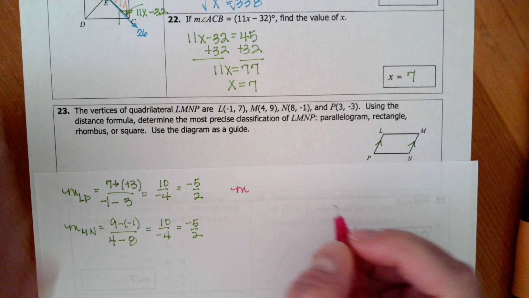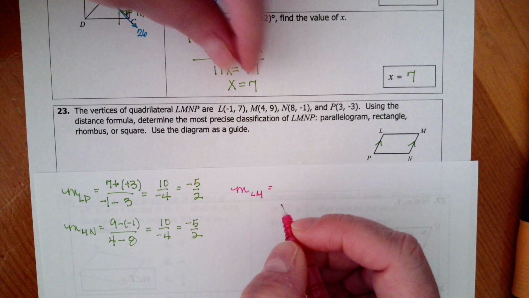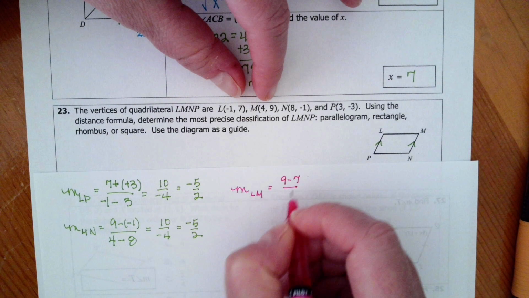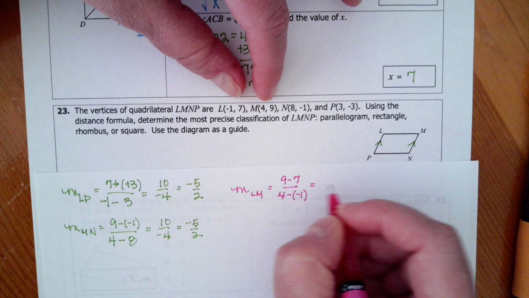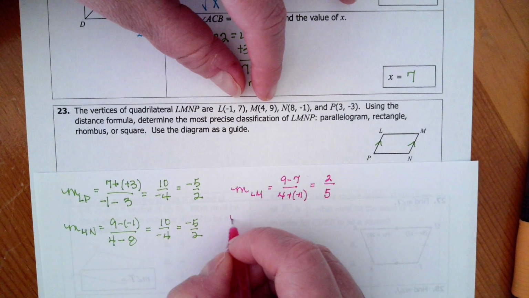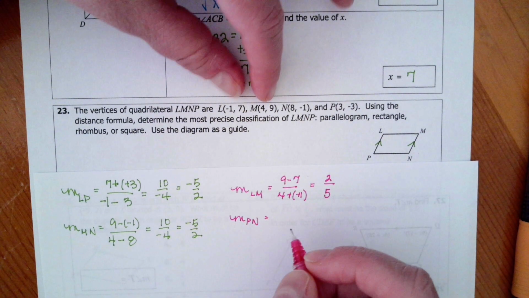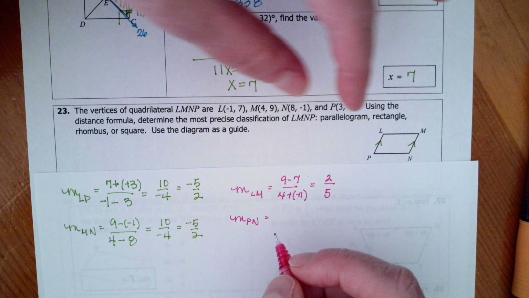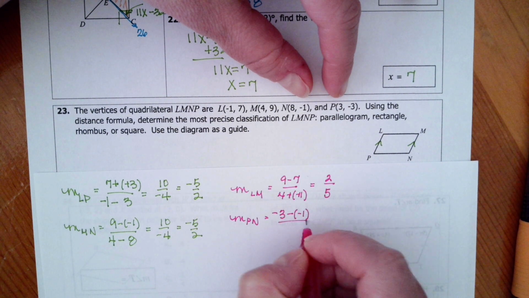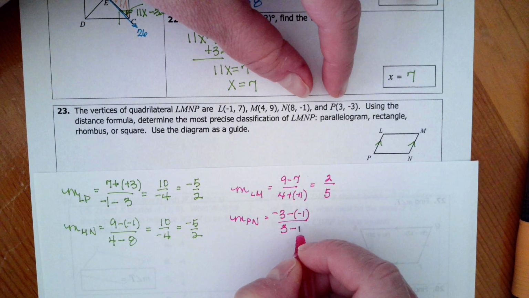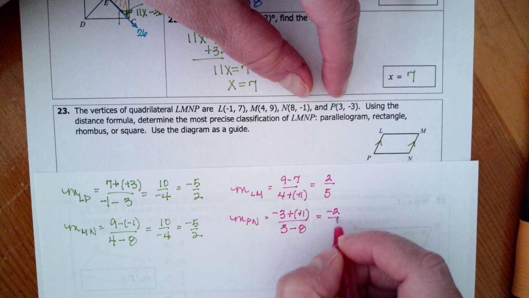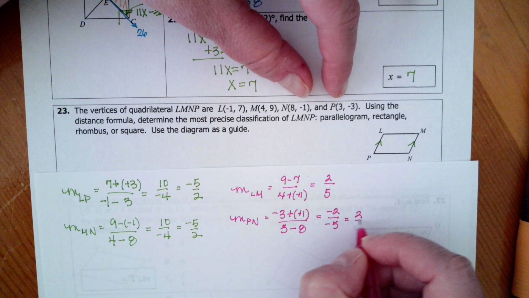So we'll find the slope of, and I'll start with L to M. Again, doesn't matter. Here's L to M. I'm going to go ahead and start with M. 9 minus 7 over 4 minus negative 1. So we're going to get 2 over positive 5. And then we'll find the slope of P to N. Negative 3 minus negative 1 over 3 minus 8. I apologize, I'm having a brain fart. Here we go. Negative 2 over negative 5, which is also going to be positive 2/5.